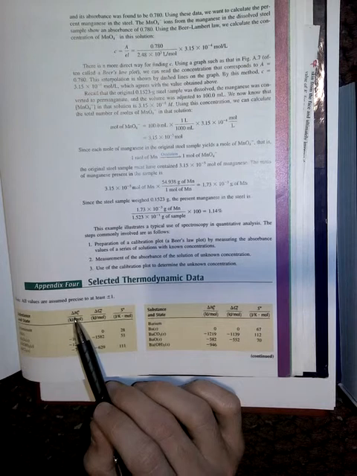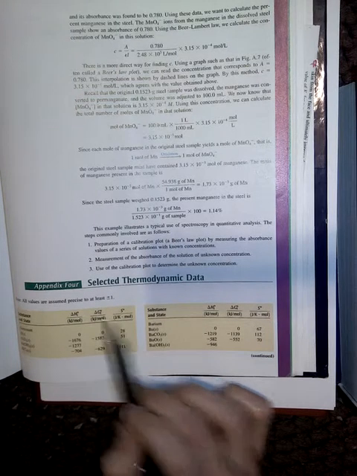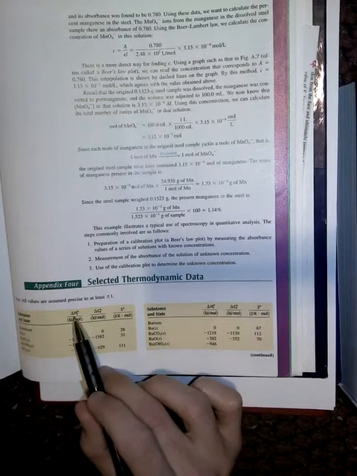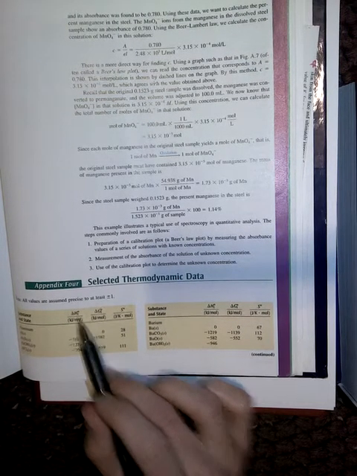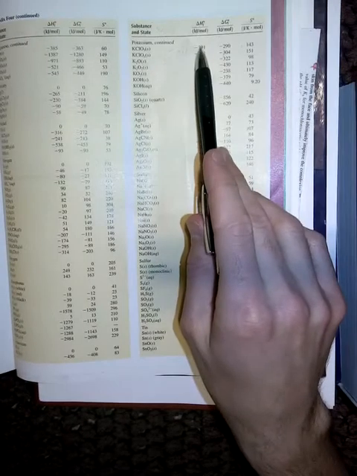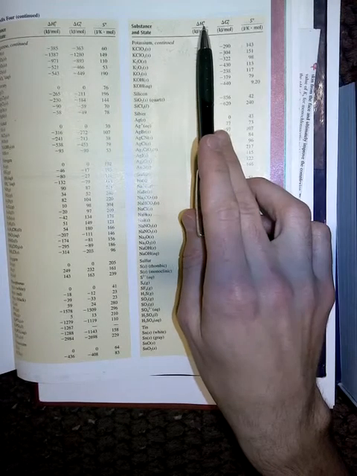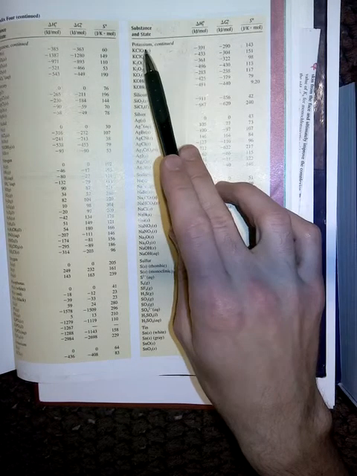So you'll see that there's delta HF, delta G, S. We'll learn what these are later, but right now we're going to focus on this delta HF, which is the enthalpy of formation. And there are tons and tons of lists. Some are more complete than others. You'll see this one is a couple pages long in your appendix. And we're going to use this information to figure out how much energy is needed to create these molecules.